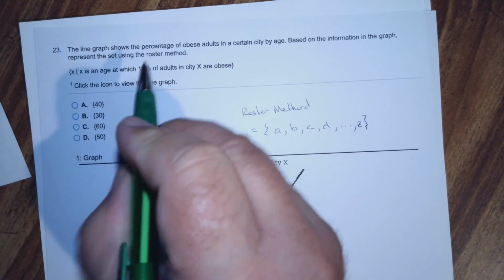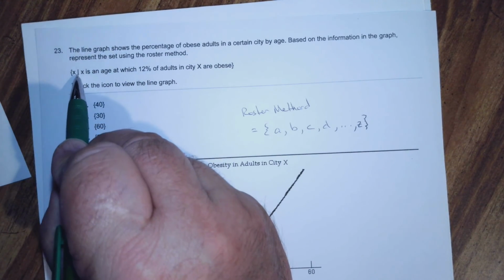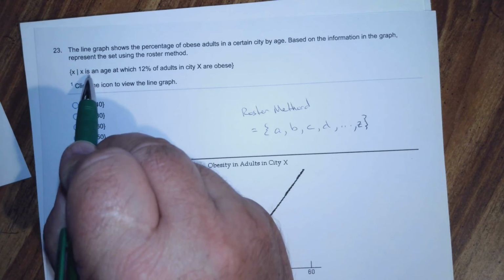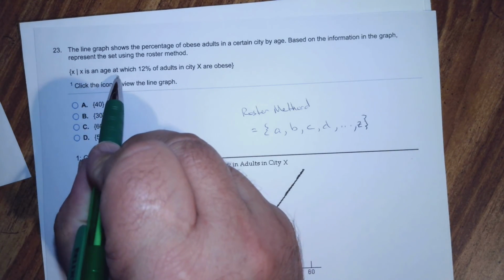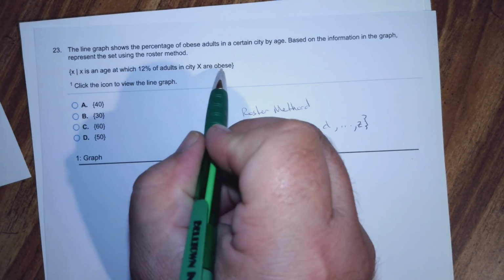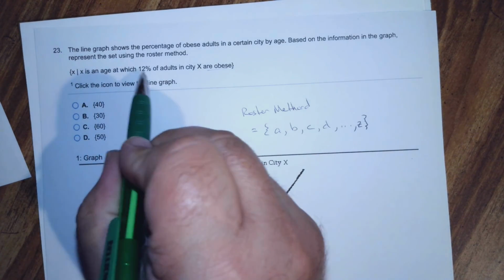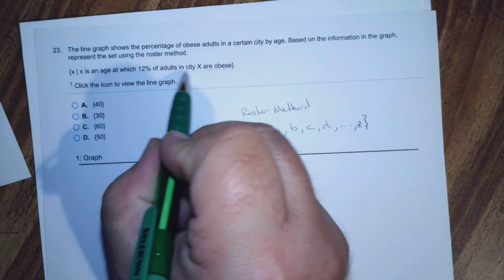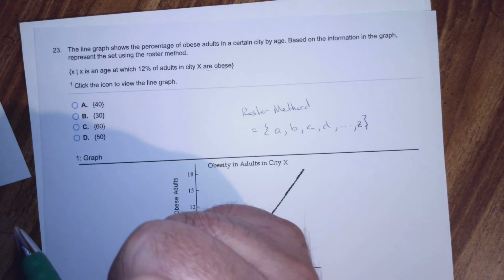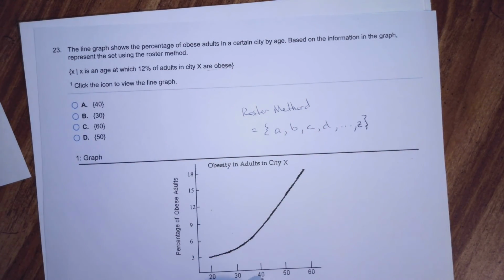Okay, so what does the set say? The set of X such that X is an age at which 12% of the adults in City X are obese. So let's see if it's true. Here's 12%.